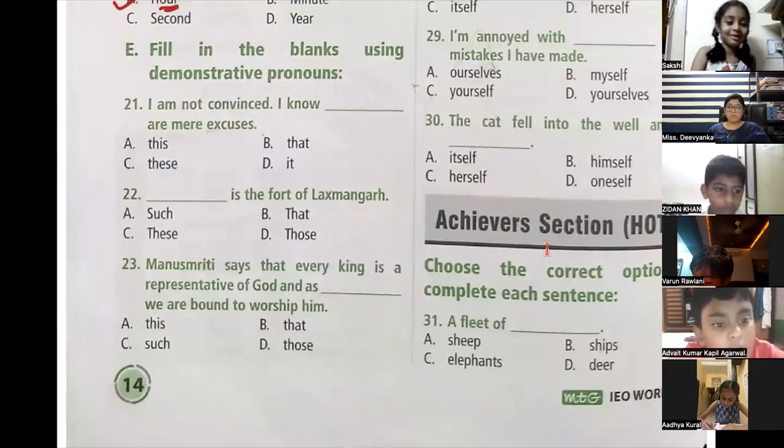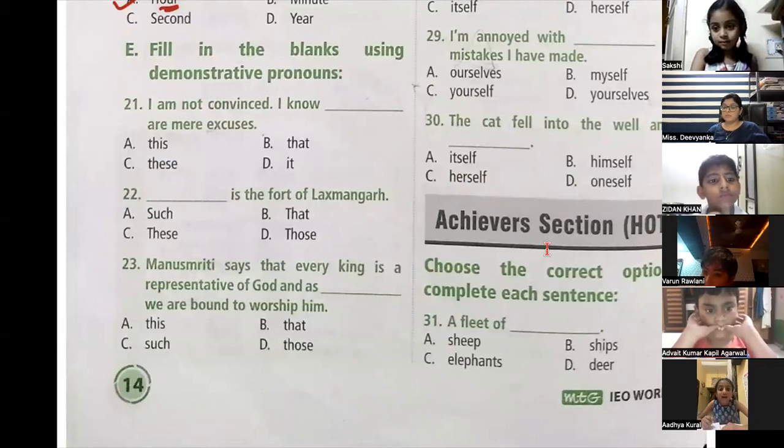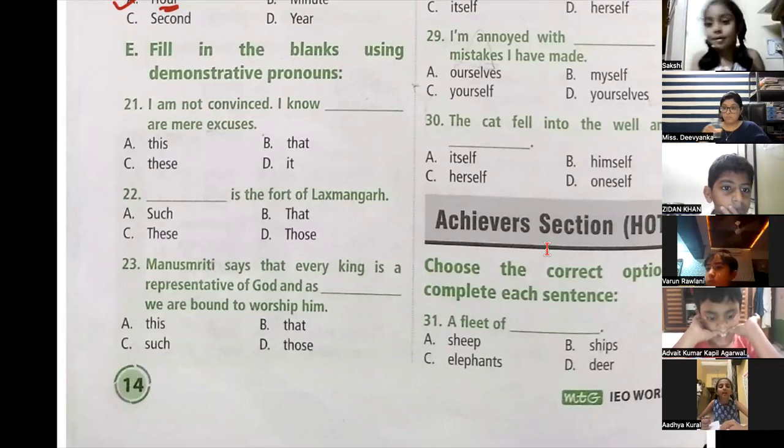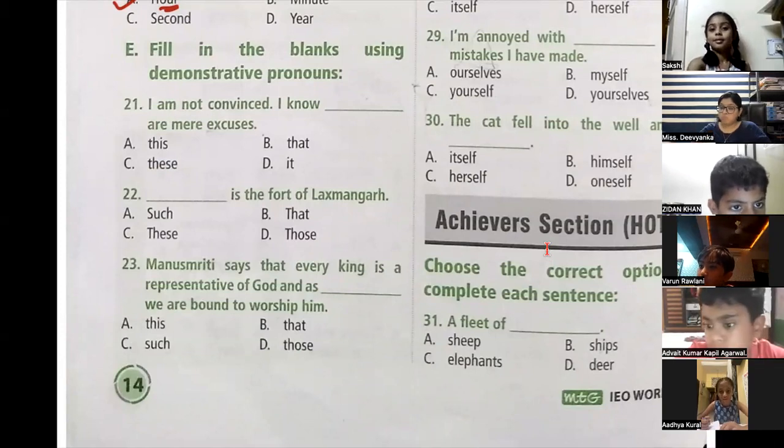Excuse me, ma'am. Yes, Adya. What were you saying? Ma'am, I have a doubt. I learned that a group of fish is a shoal of fish. Is that correct? Shoal. That is also correct.